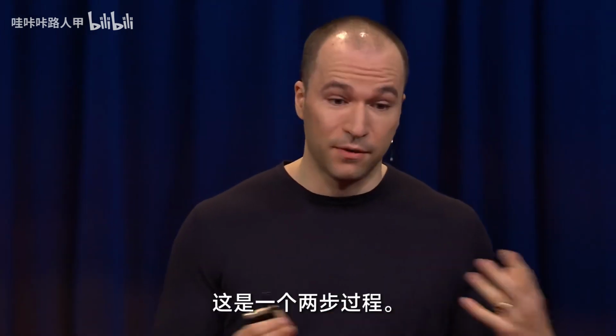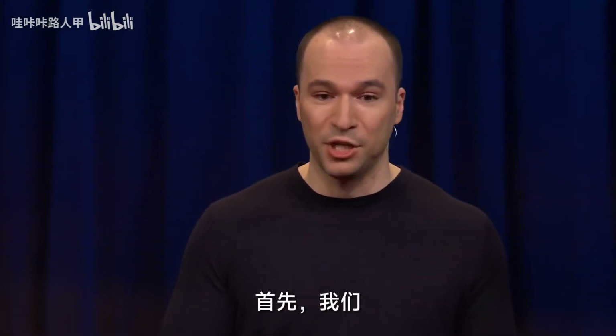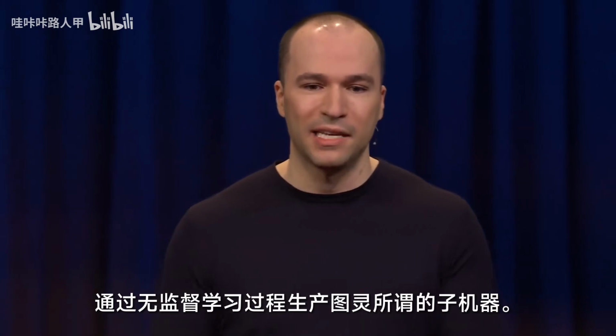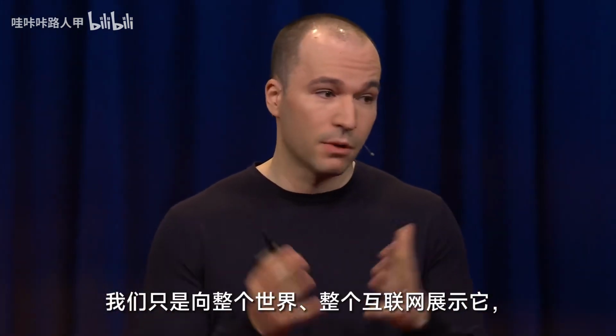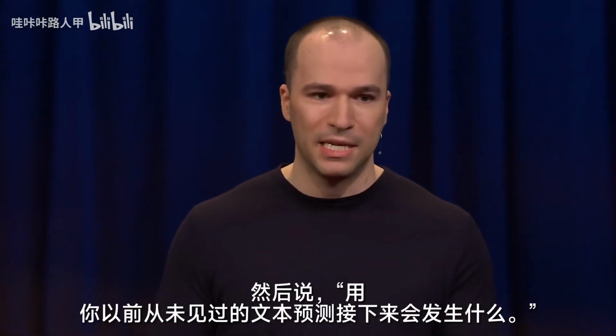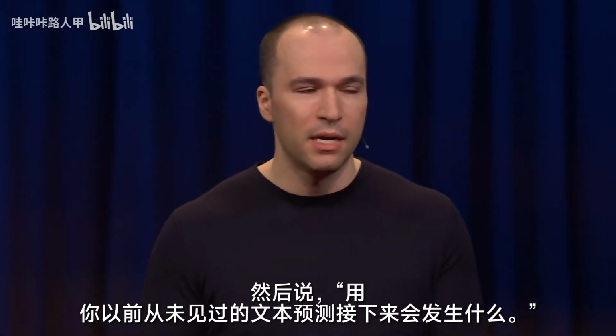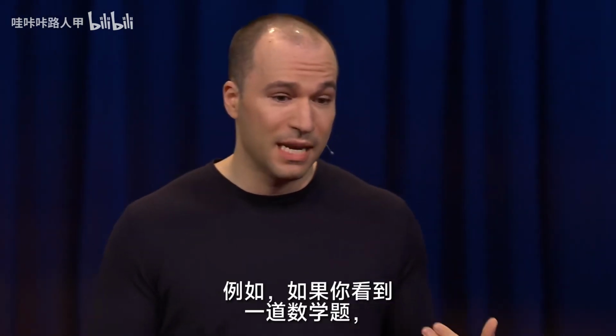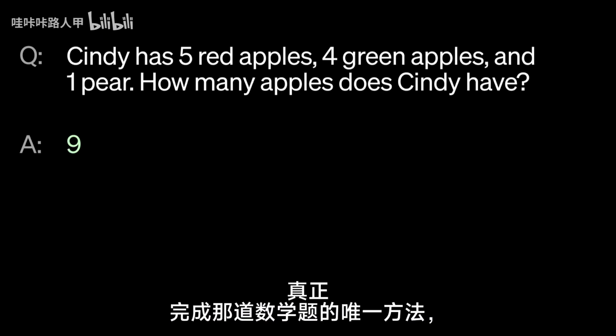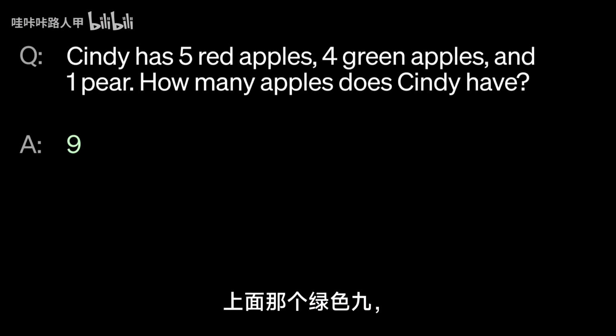It's a two-step process. First, we produce what Turing would have called a child machine through an unsupervised learning process. We just show it the whole world, the whole internet, and say, predict what comes next in text you've never seen before. And this process imbues it with all sorts of wonderful skills. For example, if you're shown a math problem, the only way to actually complete that math problem, say what comes next, that green 9 up there, is to actually solve the math problem.